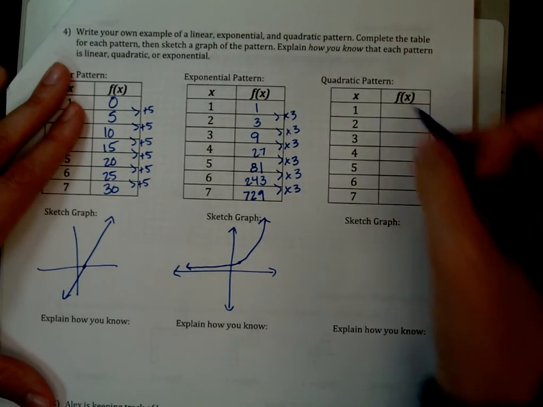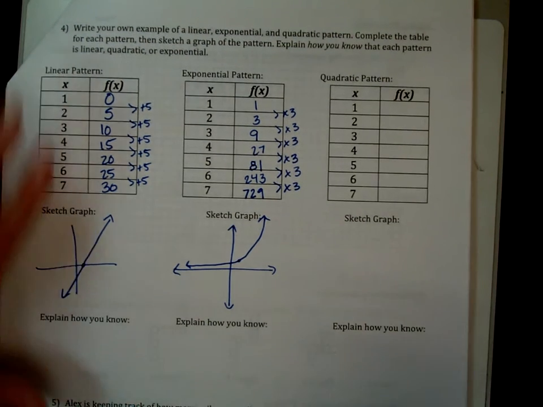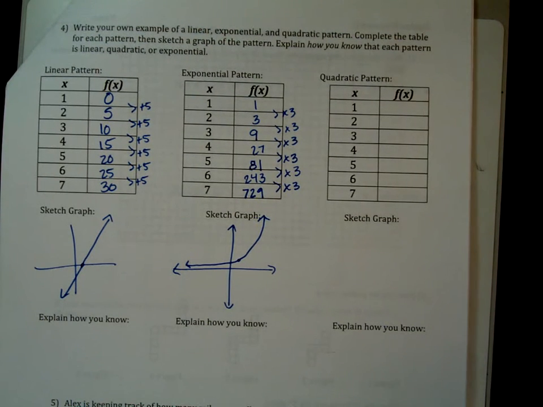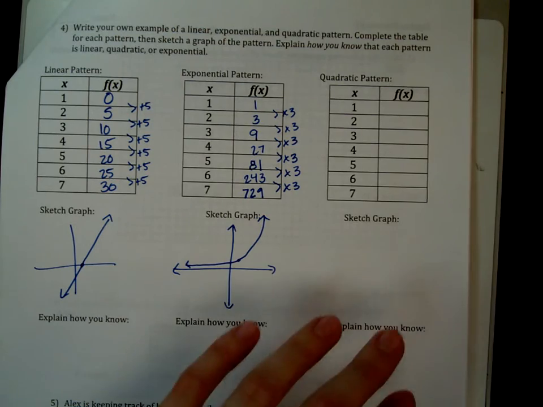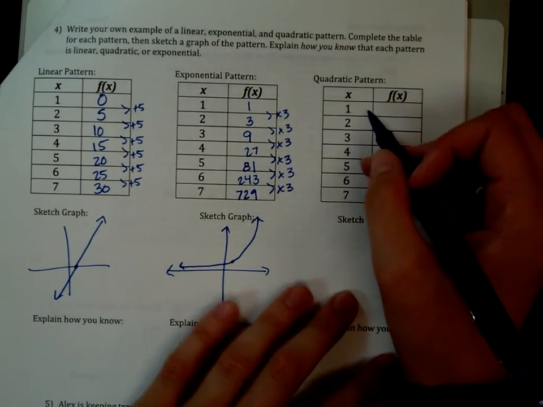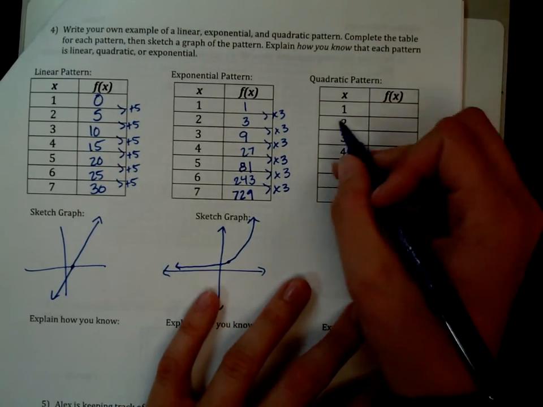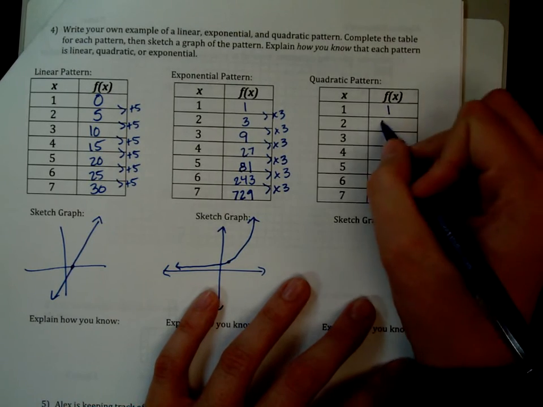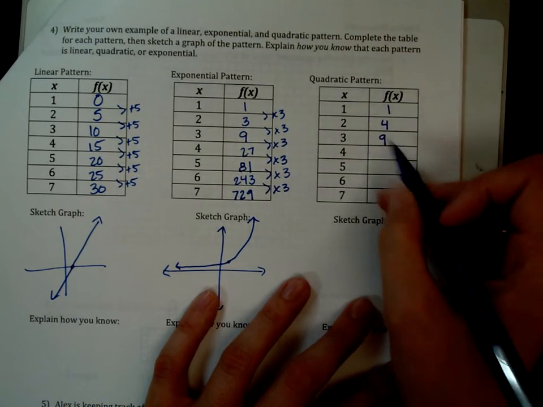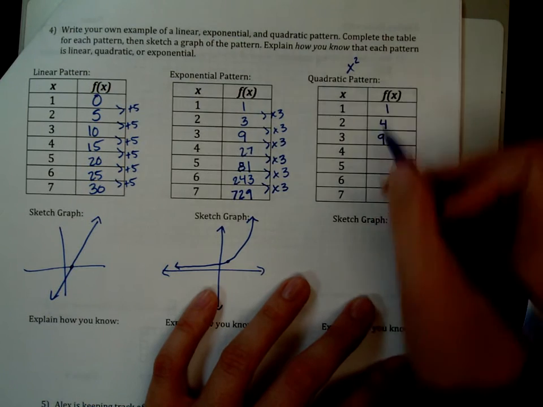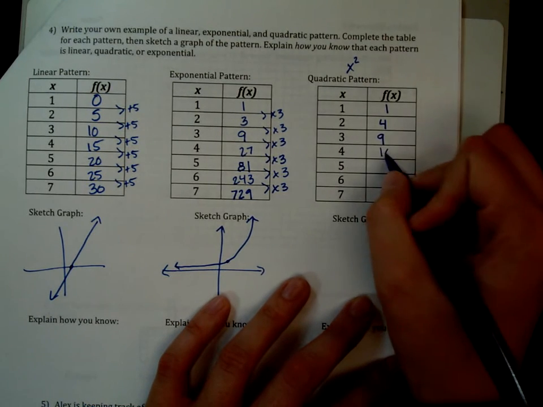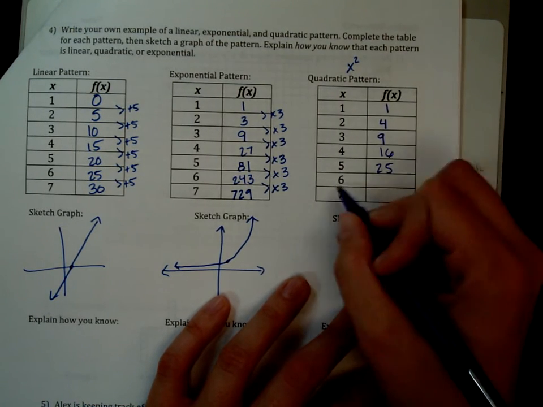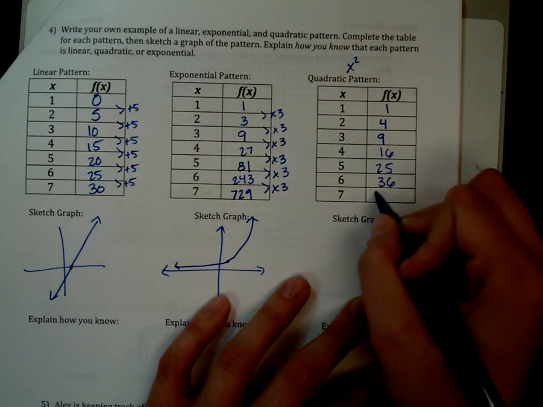And then a quadratic pattern, remember the second difference is the same. So I'm going to do x squared. So 1 squared is 1, 2 squared is 4, 3 squared is 9, because quadratic means x squared. So 16, 25, 6 times 6 is 36, and 7 times 7 is 49.